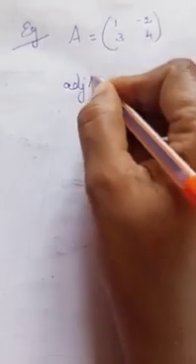Just an example: capital A is equal to 1, minus 2, 3, 4. Adj A, as I said, first exchange the diagonal: 4, 1. The other elements, change the symbol. Minus 2 means we get plus 2, plus 3 means we will be getting minus 3.